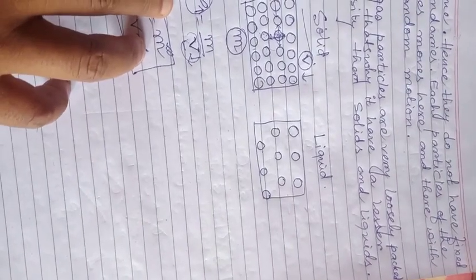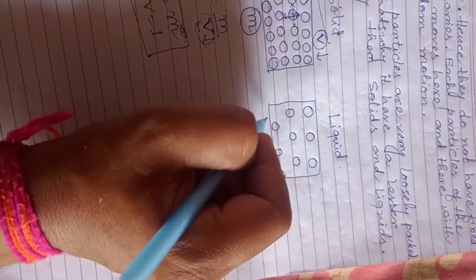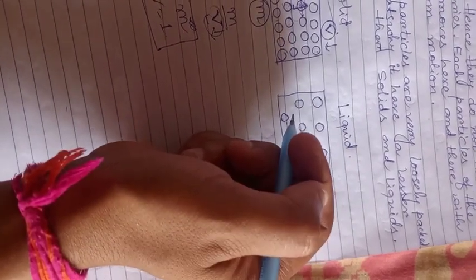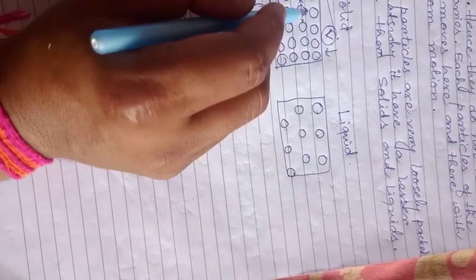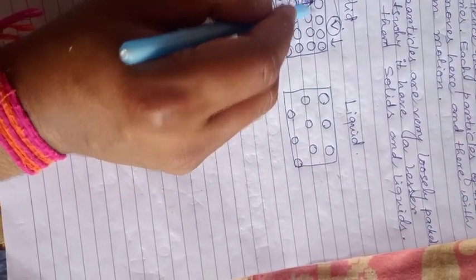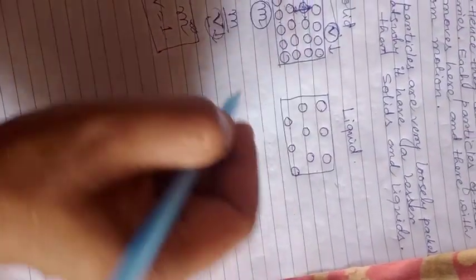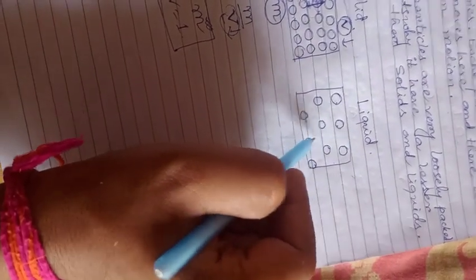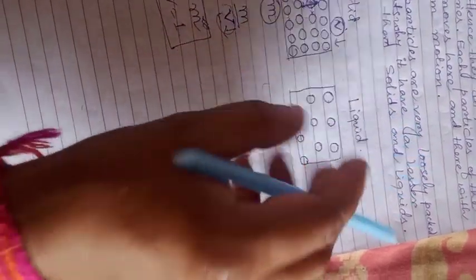Like that. So the intermolecular space in a liquid is more than in a solid, and the intermolecular force of attraction between the molecules is less if we compare with the solid. As intermolecular space is greater, if we take the same number of molecules for a liquid, they have greater volume to arrange in.